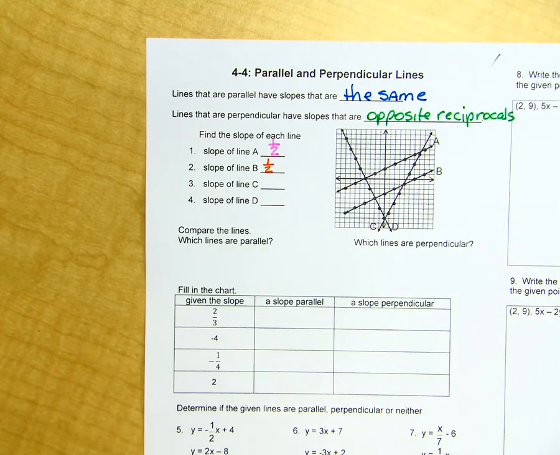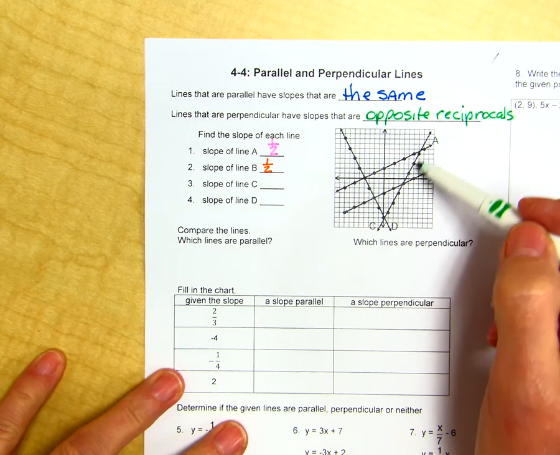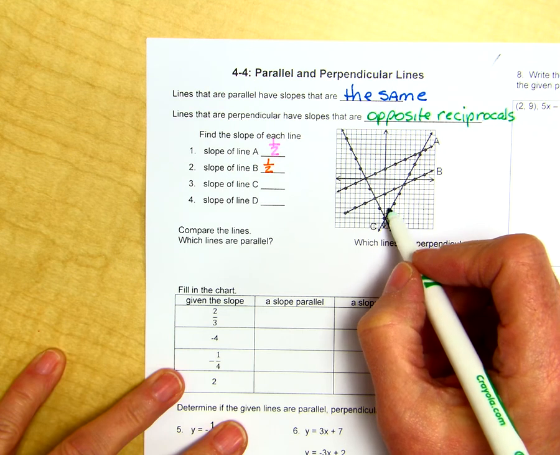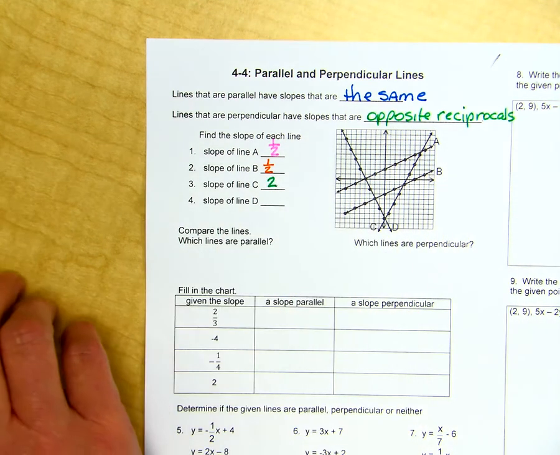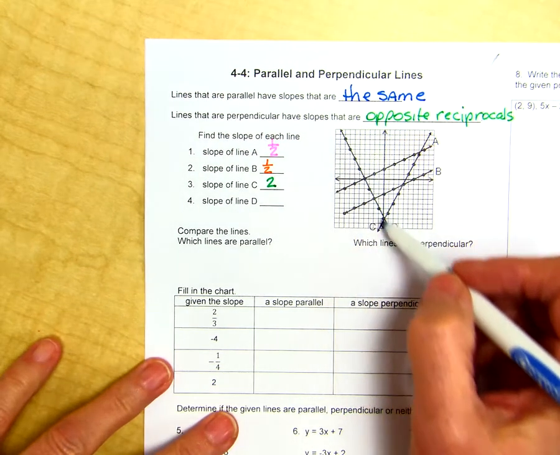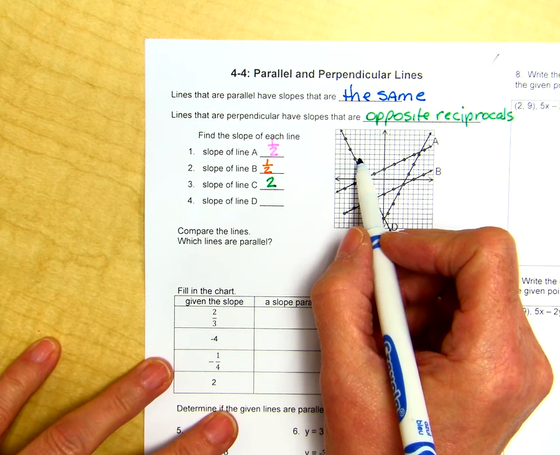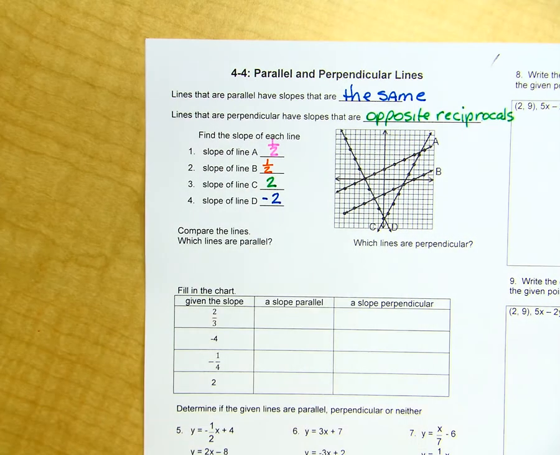For line C, that's this line right here. We can pick these 2 points, and we have a slope of up 2 and to the right 1. So we have a slope of +2. And for line D, we pick these 2 points, we have a slope of up 2 and left 1, which is a slope of -2.